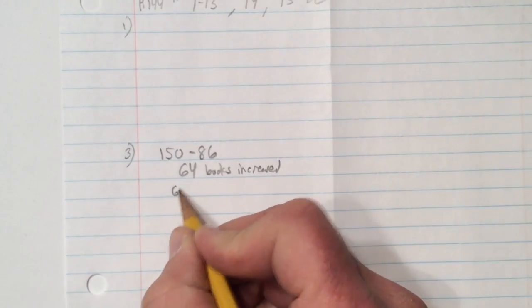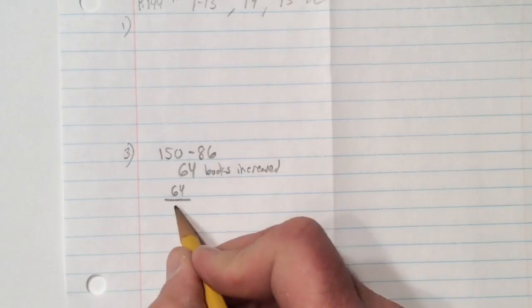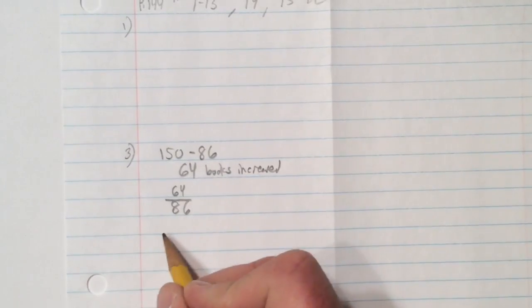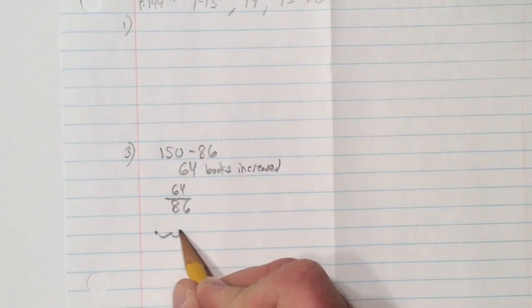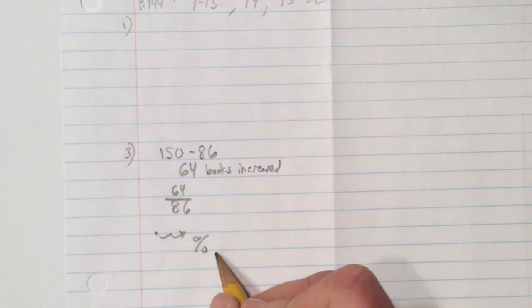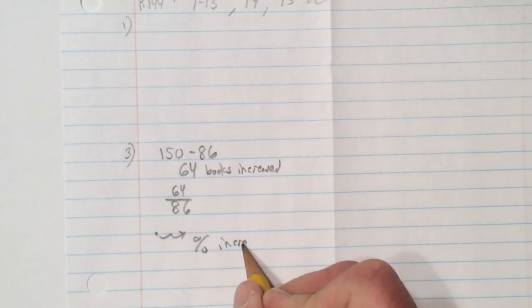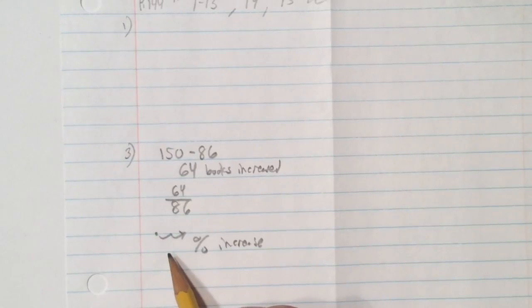You take that value, write it as a ratio, and you divide it by the original amount, which was 86. You divide and get your decimal. Then you change your decimal by moving the decimal point 2 places to the right, and you make a percent. And this example will be labeled an increase. So you need to finish the decimal and the percentage here.